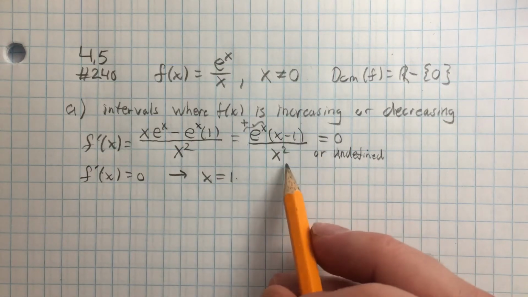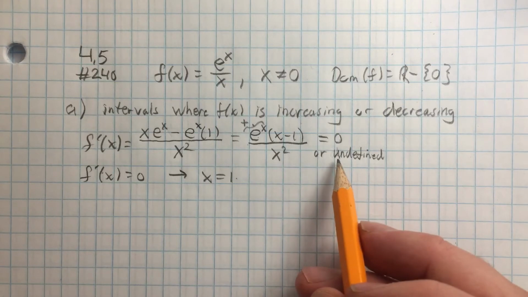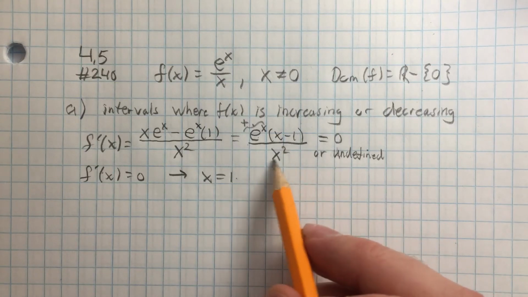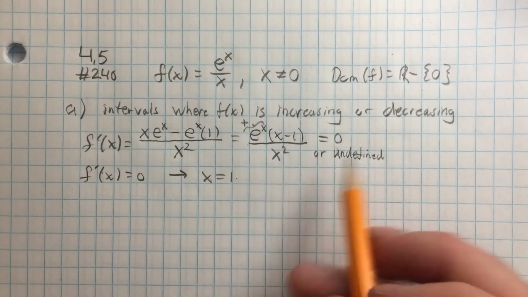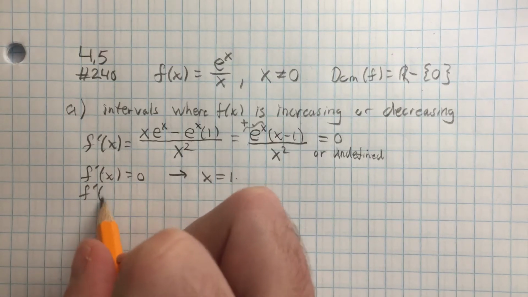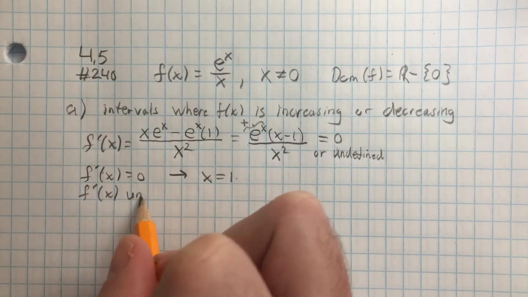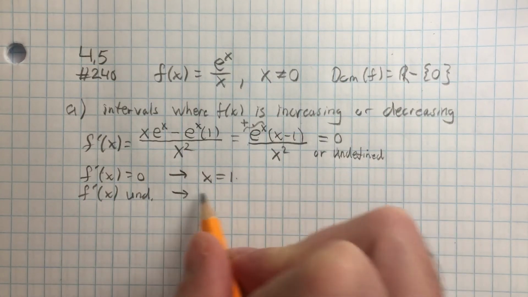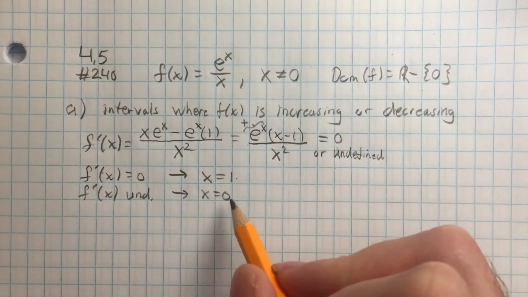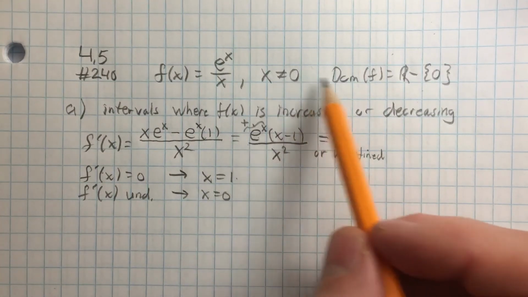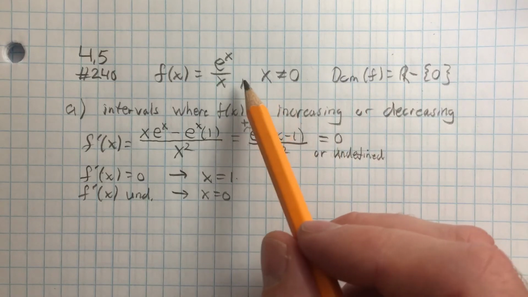And then we also have where the derivative is undefined. It's like, the denominator equal to 0 would give us x equals 0. So f prime of x is undefined would imply that x is 0. Now this 0 value is the same one we started with. That's not even in the domain of the function in the first place.